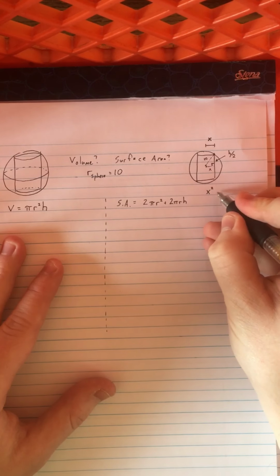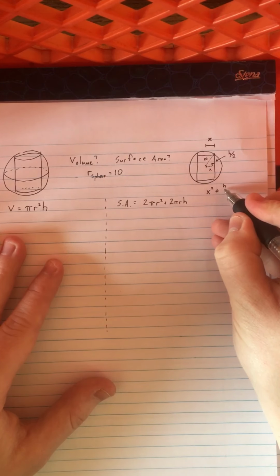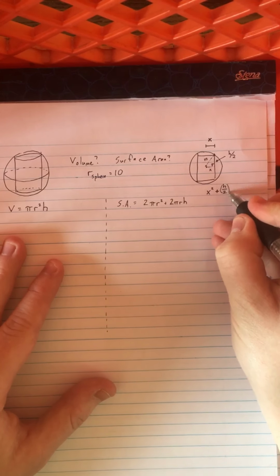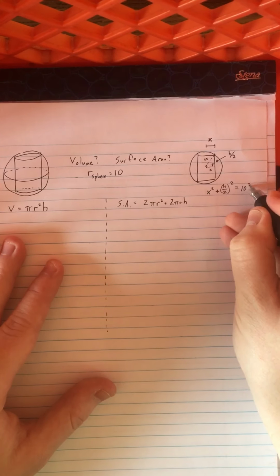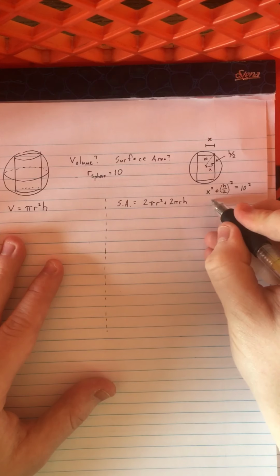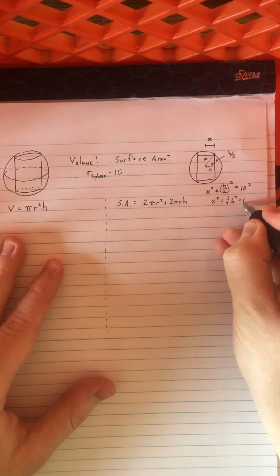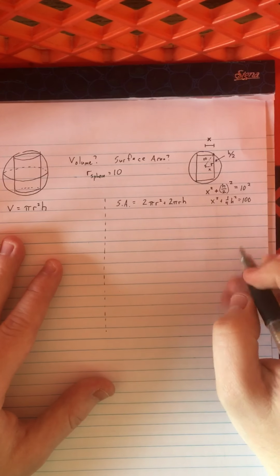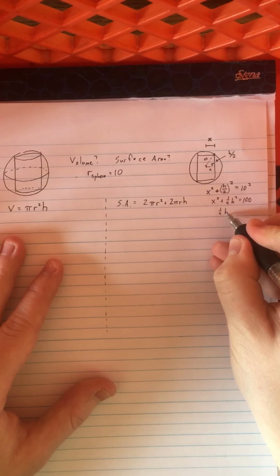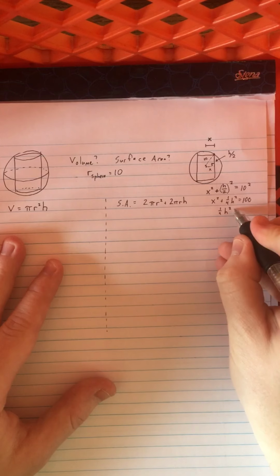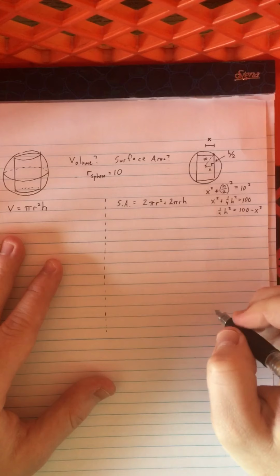The radius of my cylinder squared plus the height of my cylinder over 2, squared, has to equal 10 squared. Put another way, x squared plus 1/4 h squared equals 100. This means that 1/4 h squared equals 100 minus x squared.